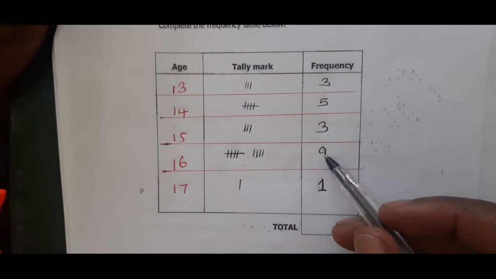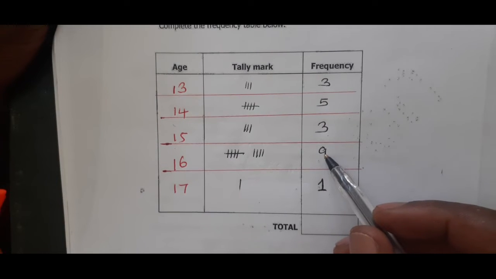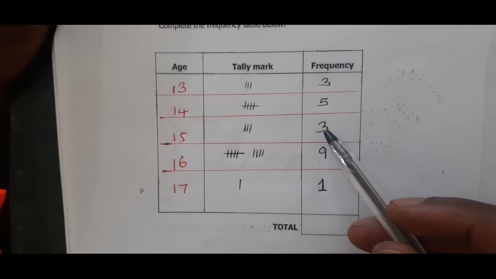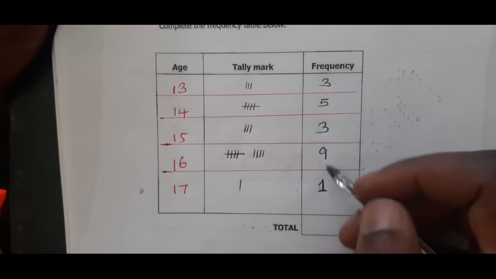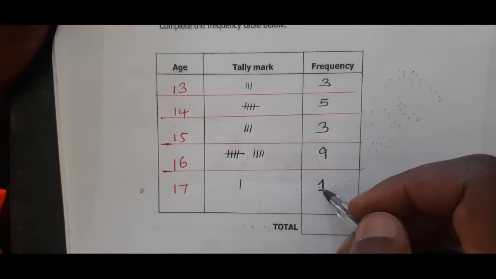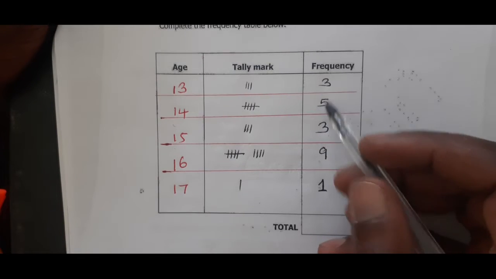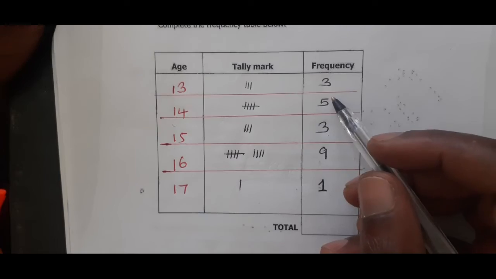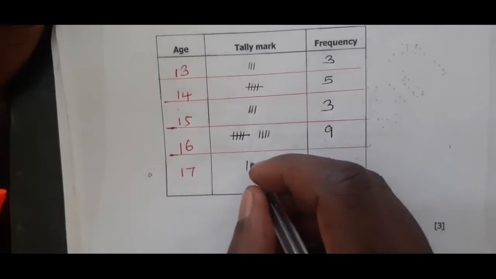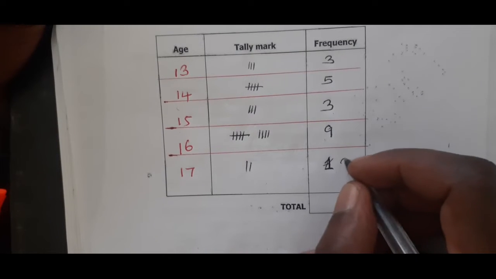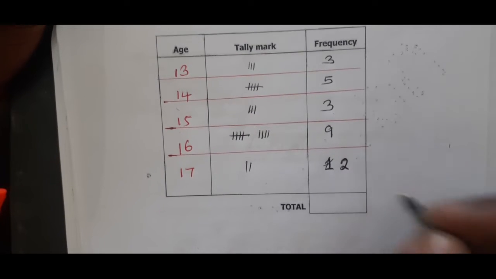The total here, this gives us what? 10. Okay. Then this is 10 here. Then 10, what do we have the other side? This is 17. There are 2. Take note. 17, there are 2.